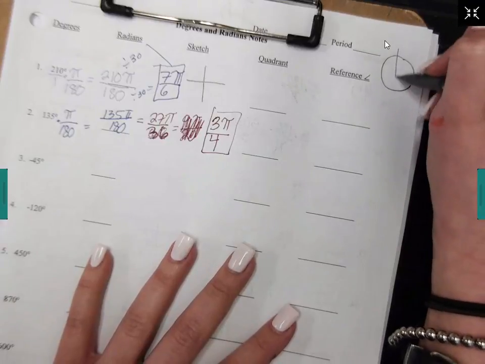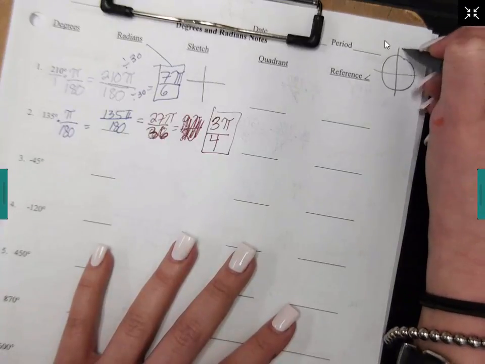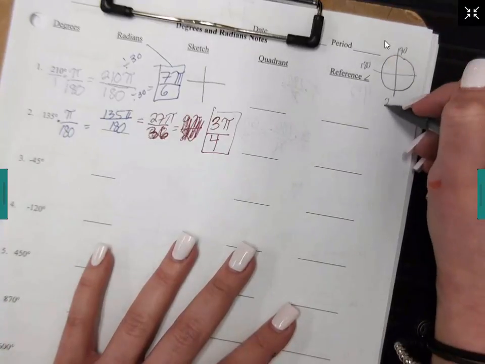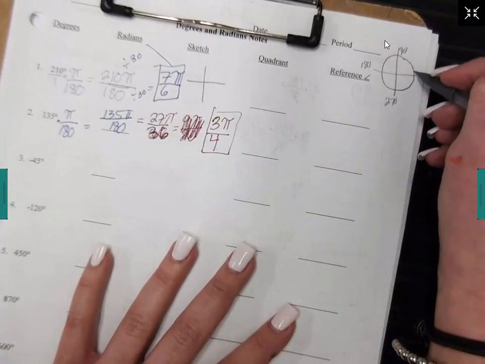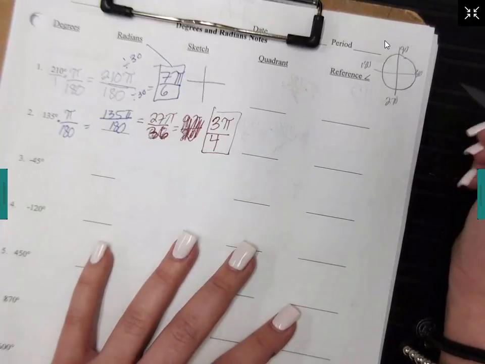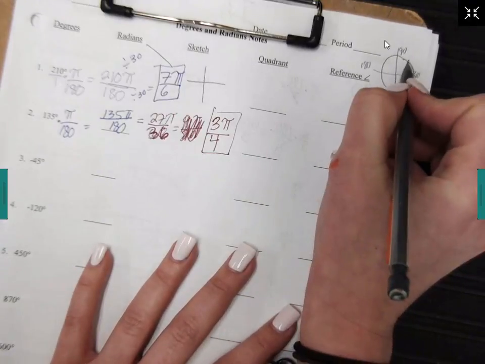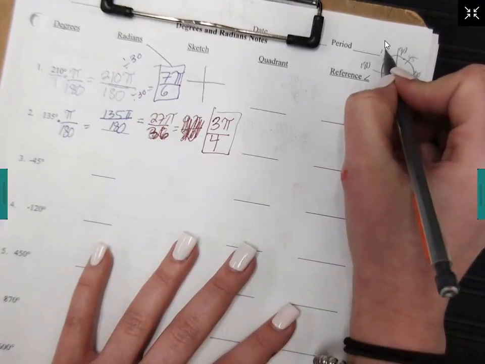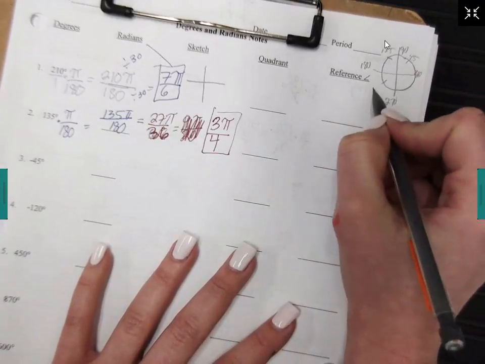You know that this is 90 degrees, right? 180. This is 270, and all the way around would be 360 degrees, right? You also know that this is 45. What is this angle? 135. What would this one be?